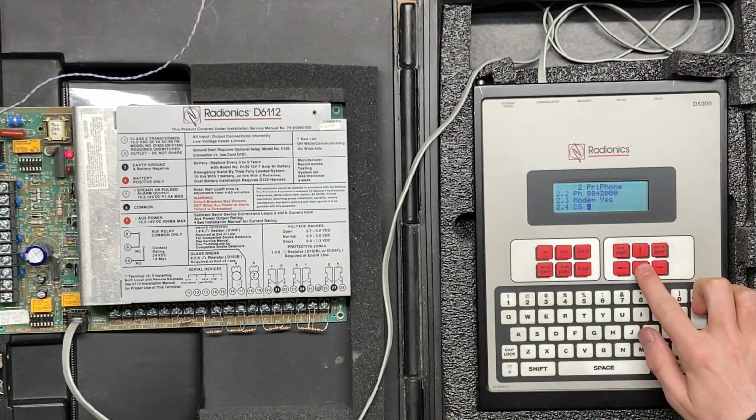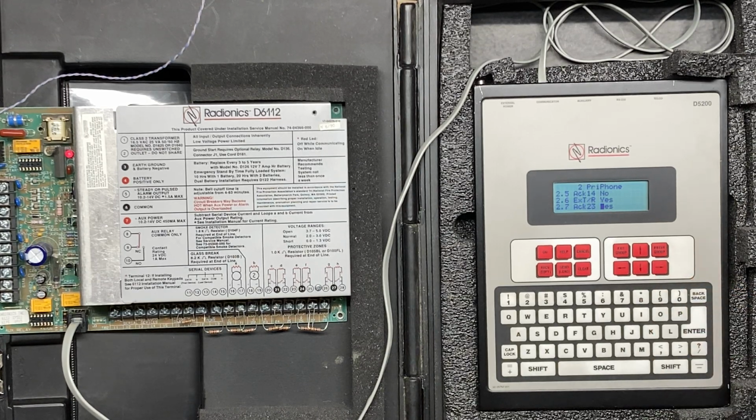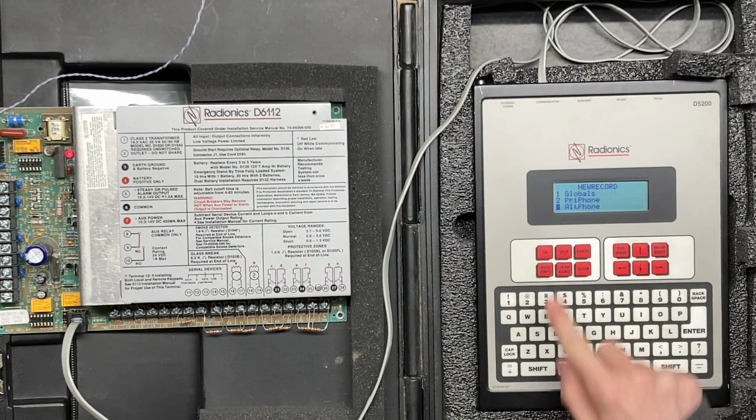Now, the central station type does not matter since we're using modem format, but we must disable ACK23, which sets it to accept the 2300 Hz acknowledgement tone from the receiver. We press space to disable this and press enter to confirm it. Now that we've made the necessary changes, we can exit. And now, we can send this new configuration to the communicator by pressing send.